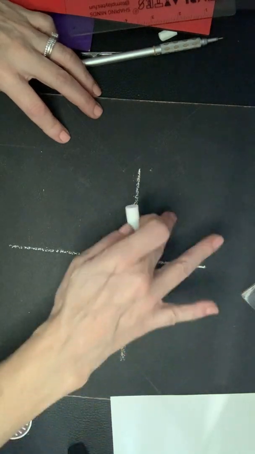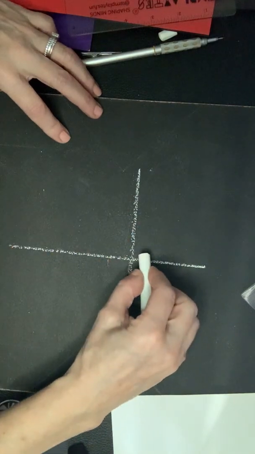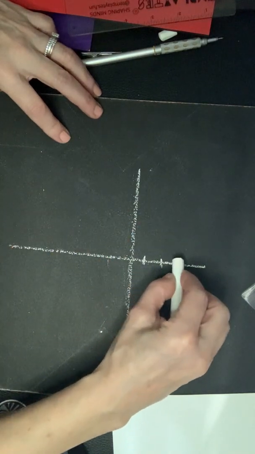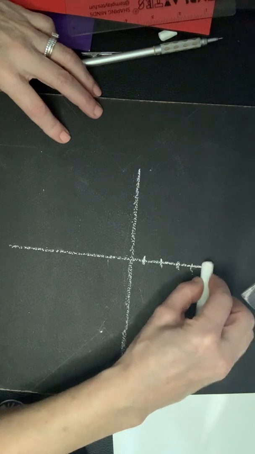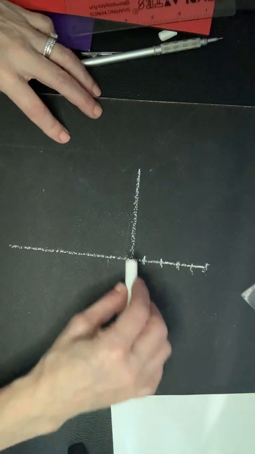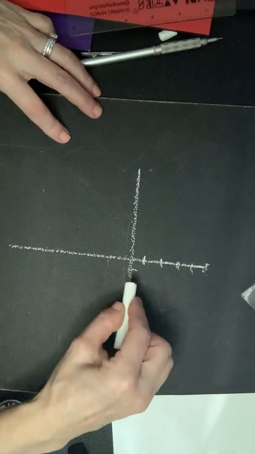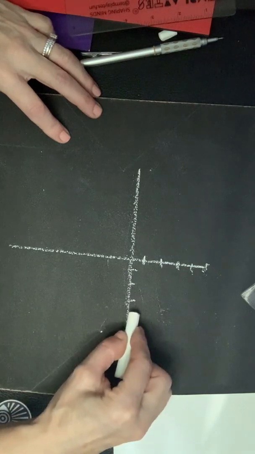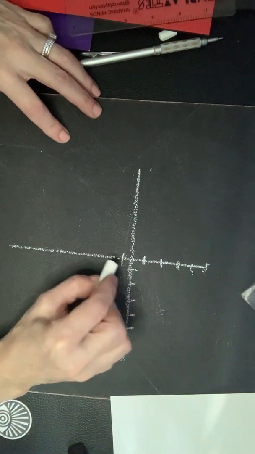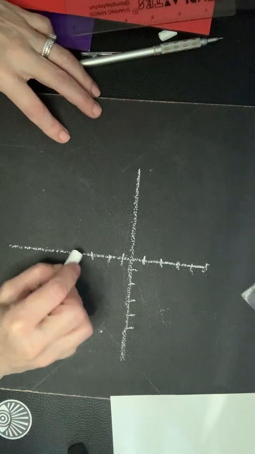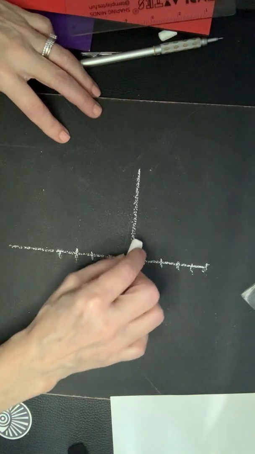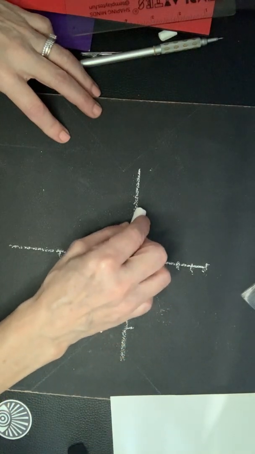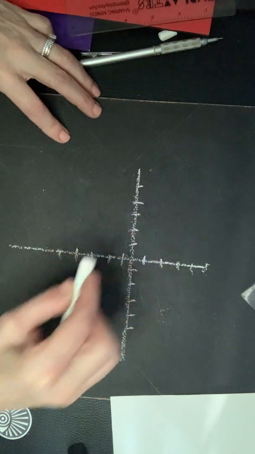These are quadrants, 1, 2, 3, 4. So I'm going to go 1, 2, 3, 4, 5. Starting from the intersection, I'm going to count out 5. Same amount on each of the other lines.